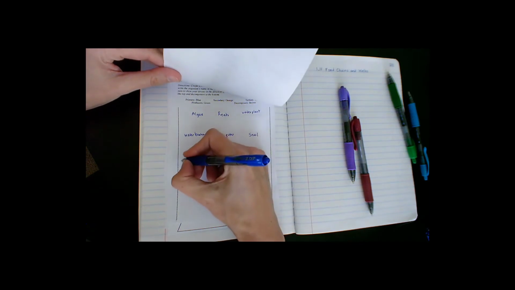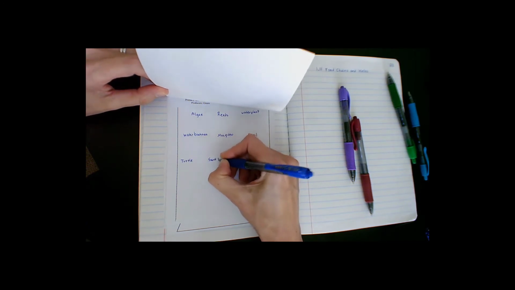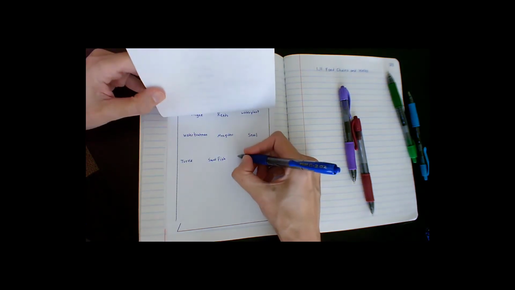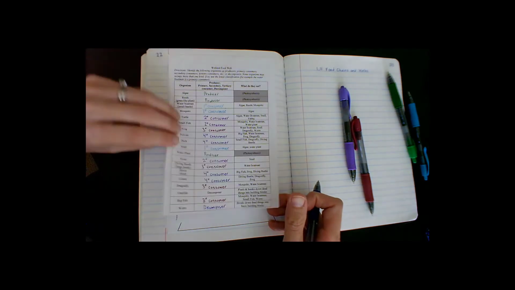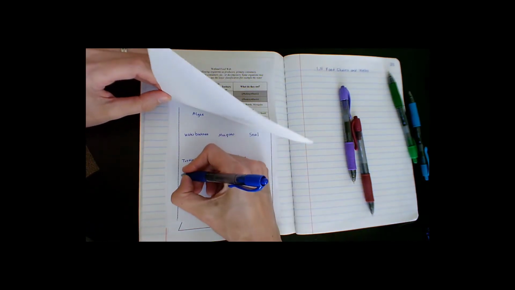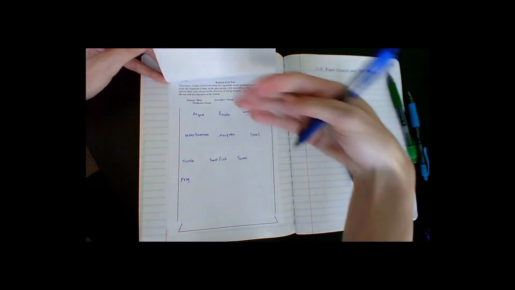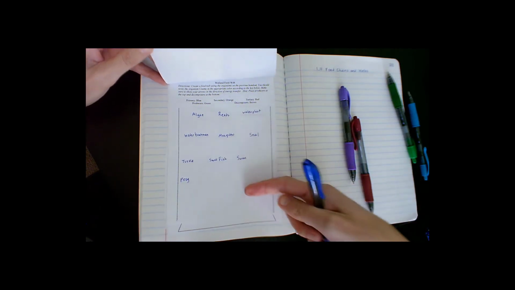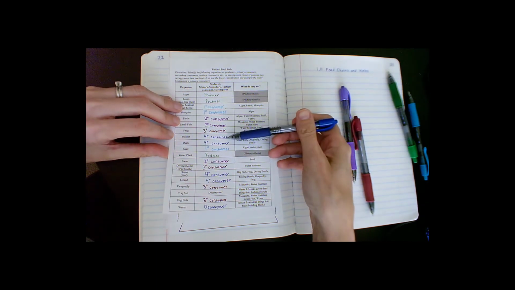Secondary, turtle, small fish, swan, and then tertiary, we have frog. So you see how I'm kind of putting them in their levels? So we've got producers, primary consumers, secondary consumers, tertiary consumers, and then our final level we have quaternary consumers.